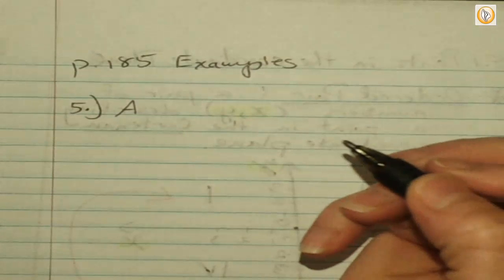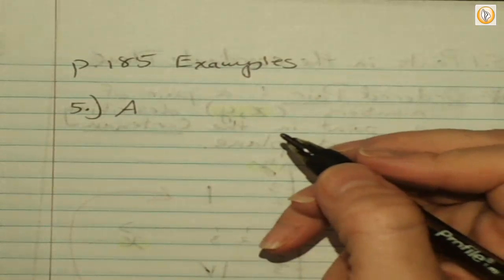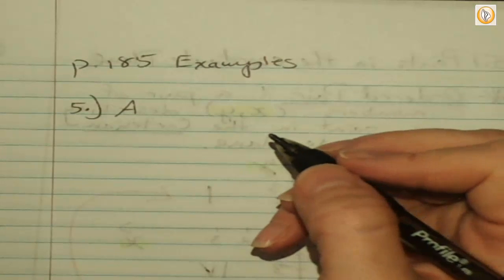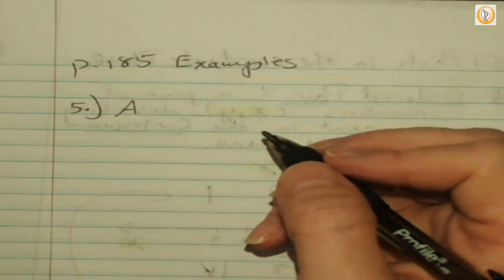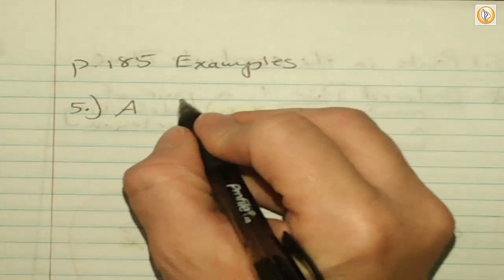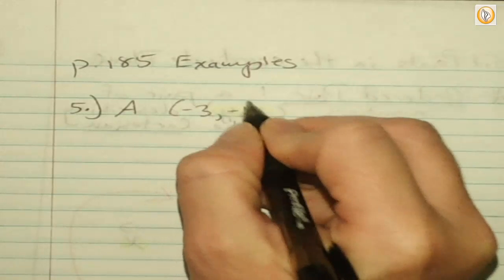So let's look at number 5. Everyone look at number 5. It says state the coordinates of the following points. Matthew. The answer? Yes, sir. -3 and -1. Wow, -3 and -1. He got it right.